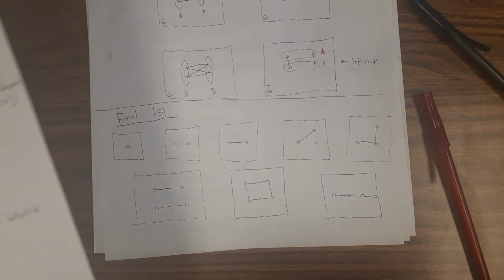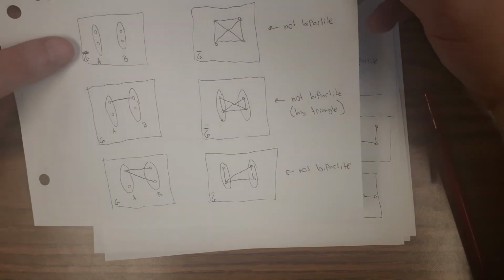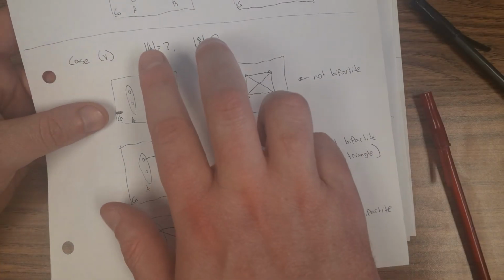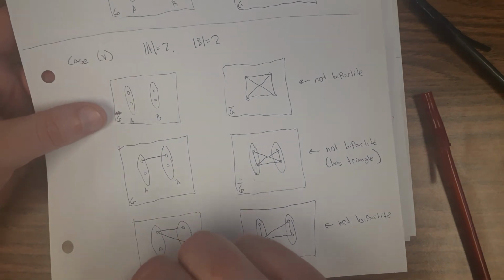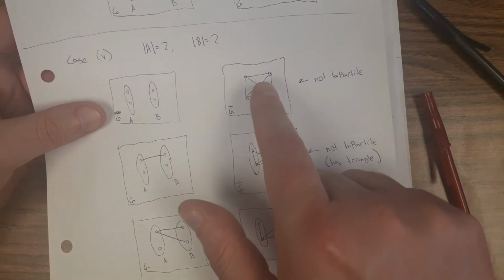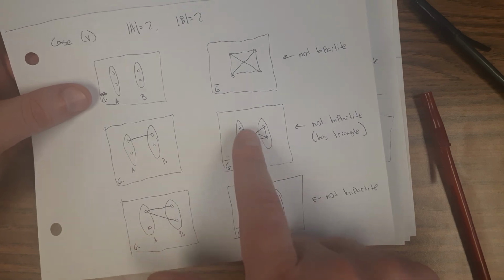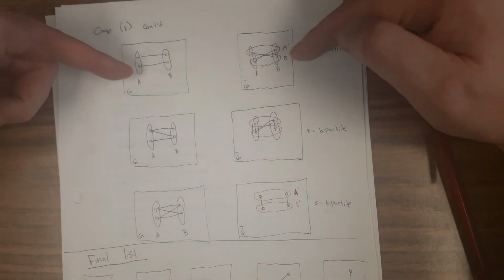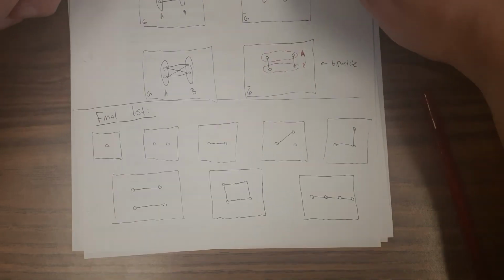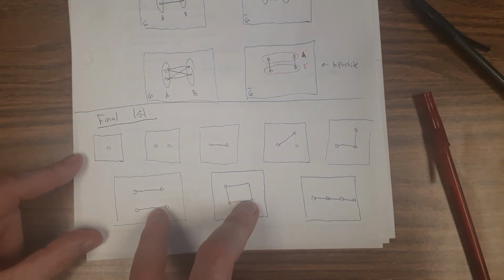Then there's the graphs with four vertices where it was like 2 and 2. So this pair didn't work. This didn't work. This didn't work. This did work. So I listed those here and here.